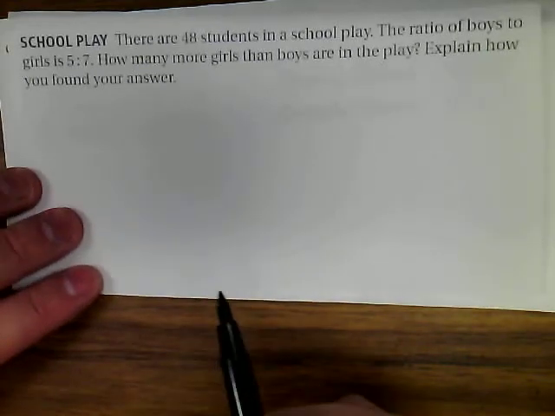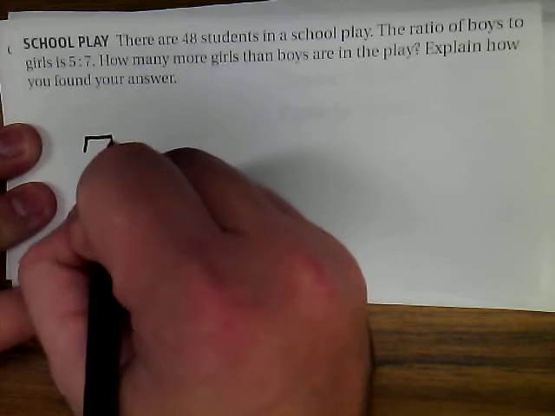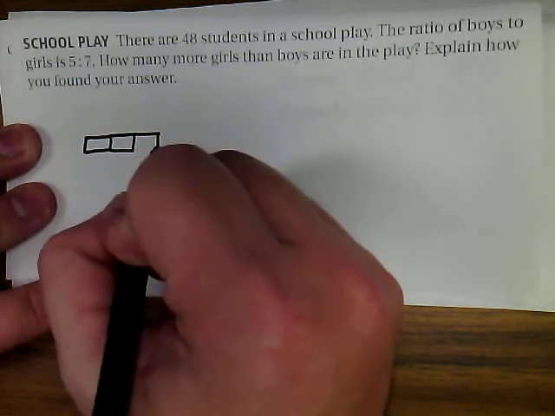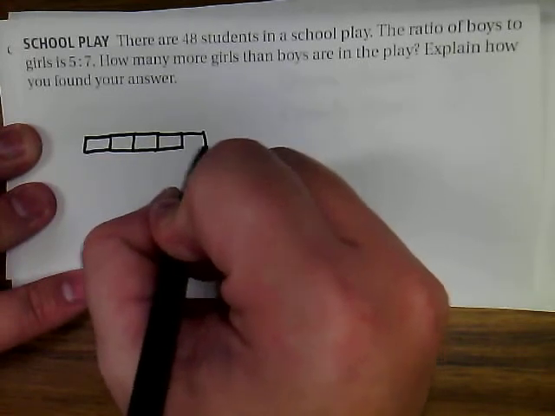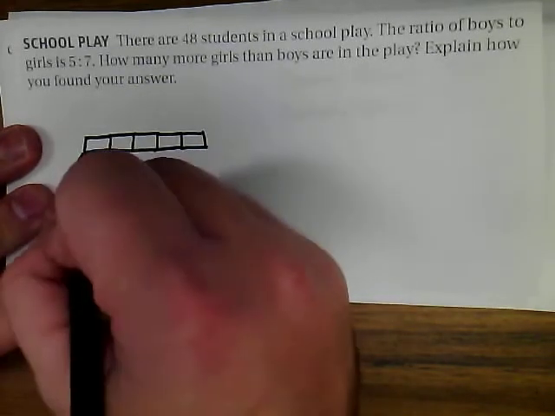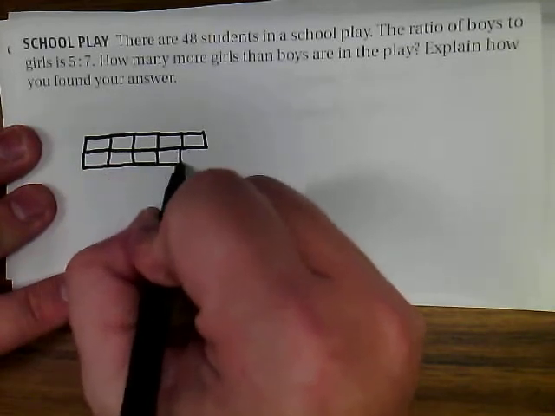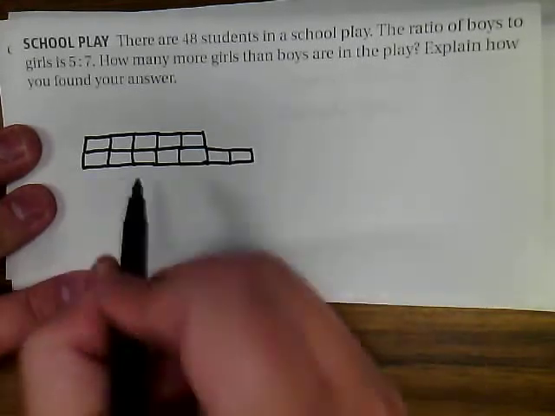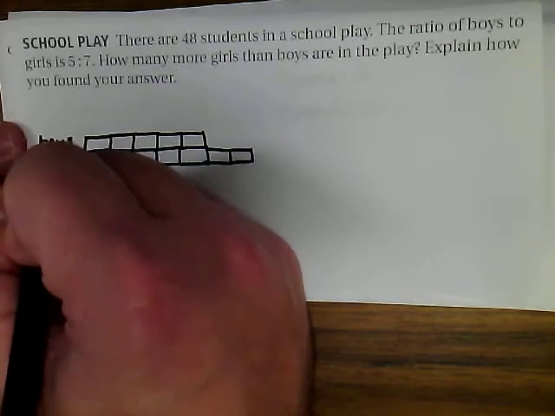This would be a great opportunity to use a tape diagram. A tape diagram actually looks like a roll of tape, and you just draw rectangles and you try to make them the same size. And this would represent the 5 boys for every 7 girls. So 1, 2, 3, 4, 5, 6, 7. So you can see that there are 5 boys for every 7 girls.